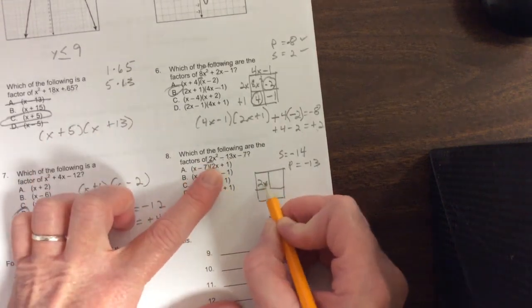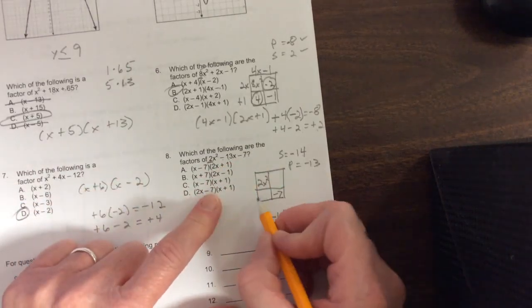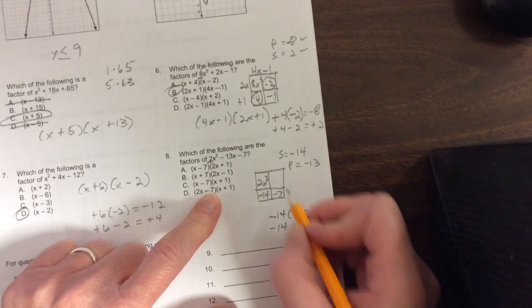We can put in 2x squared here. We're going to put in negative 7 there. And our numbers are negative 14 and 1.